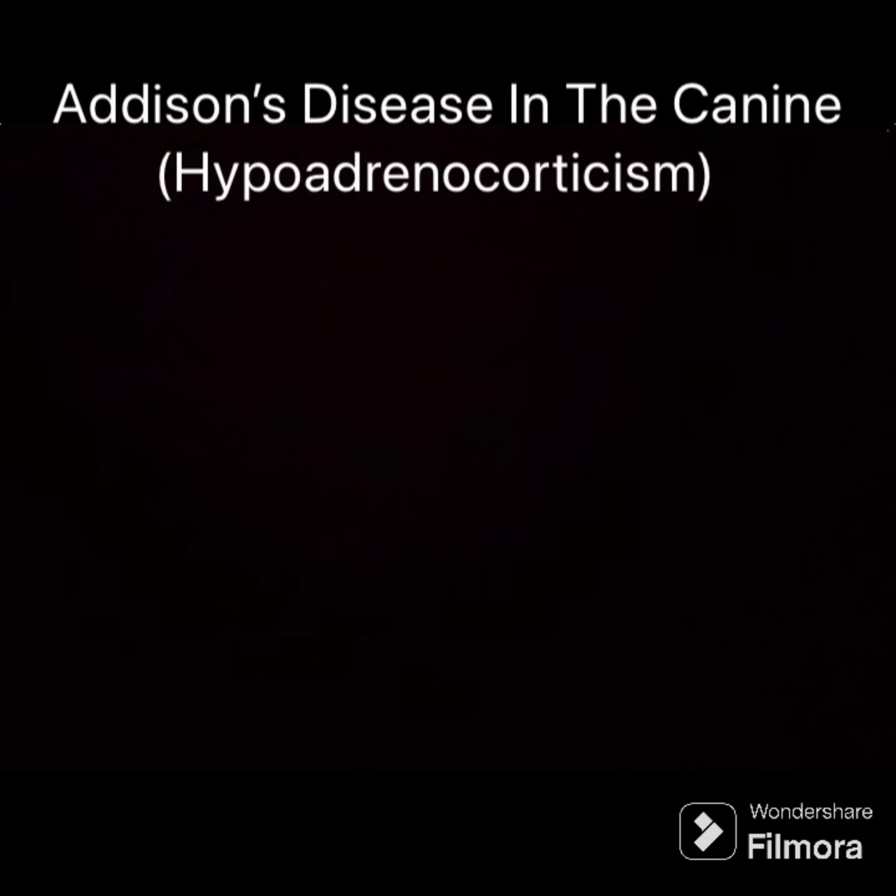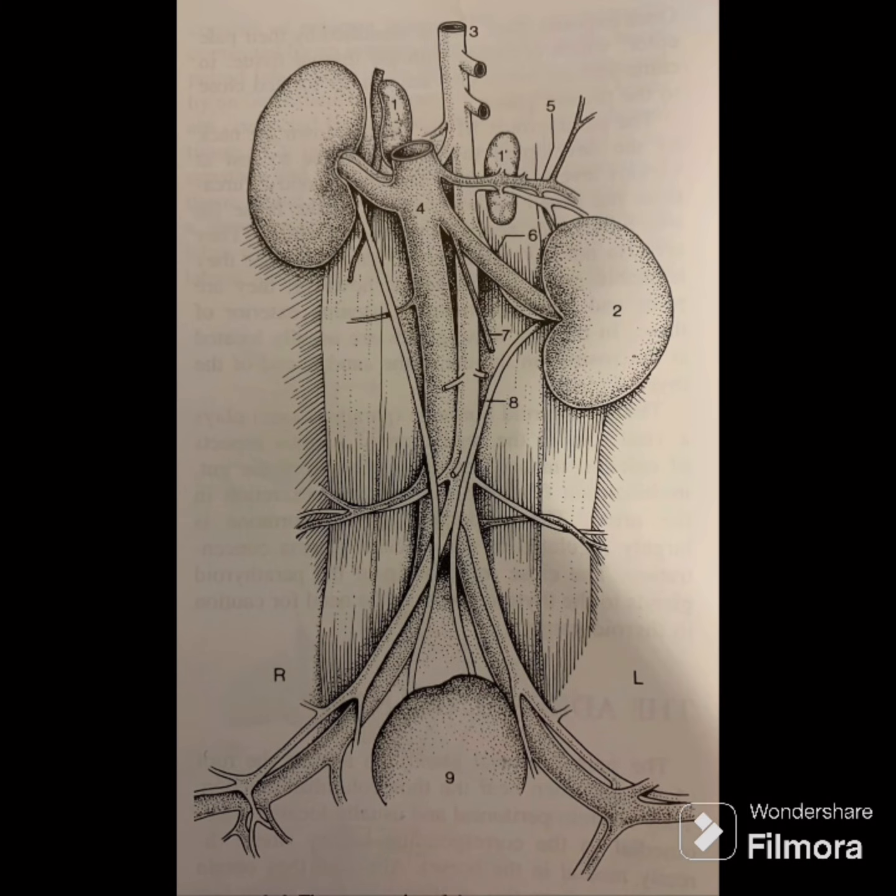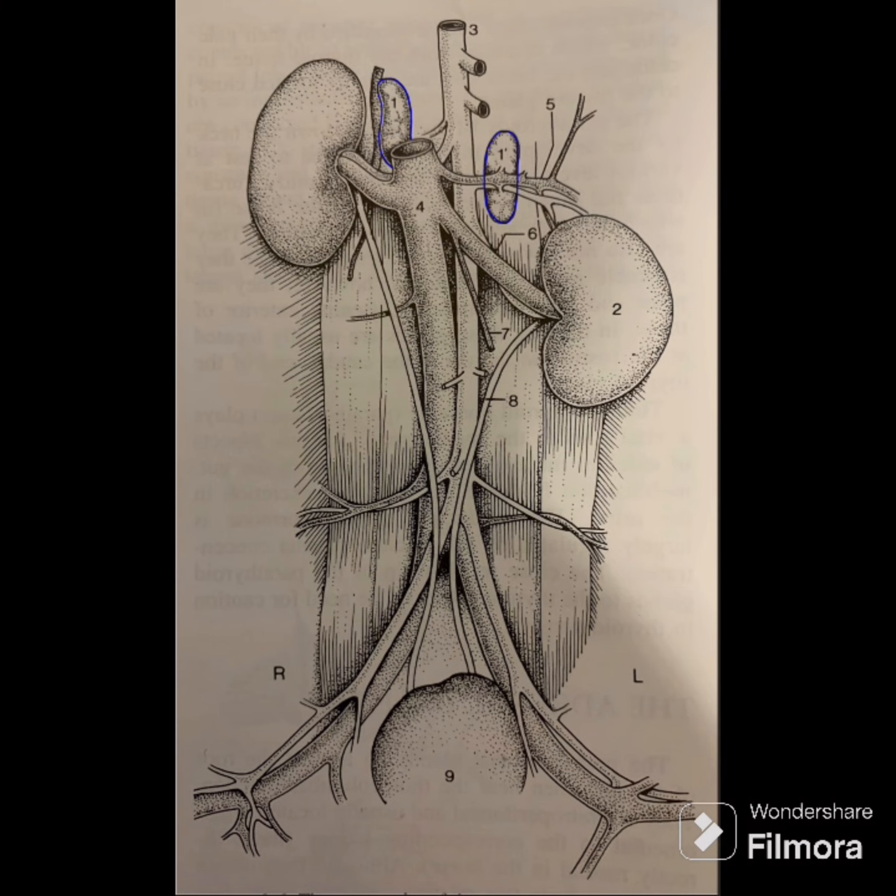Today we're going to be talking about Addison's disease in the canine. Addison's disease is a disease of the adrenal glands, which are situated craniomedially to the kidneys, which are outlined in blue right there.